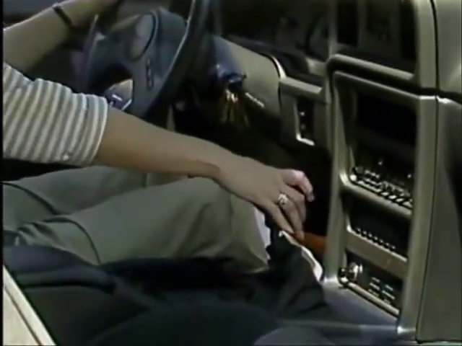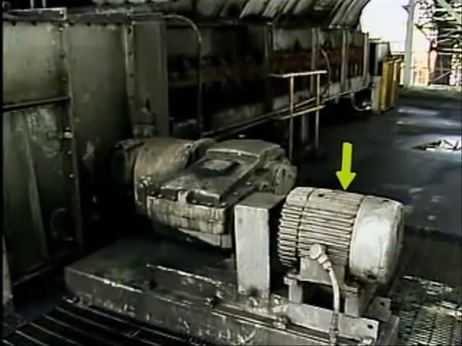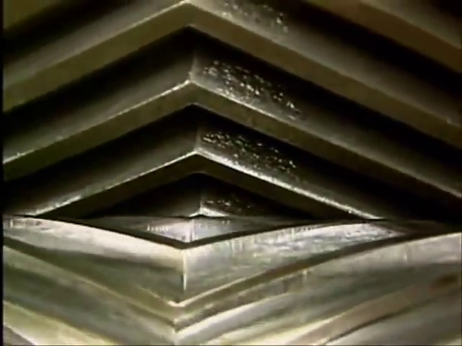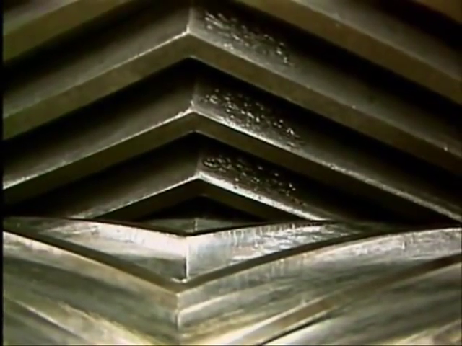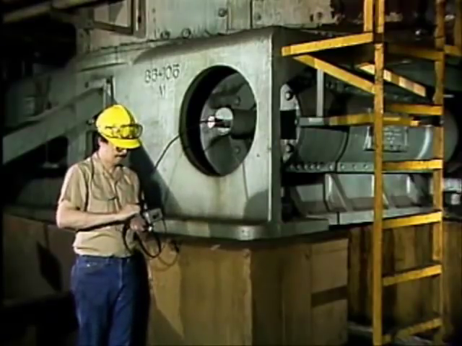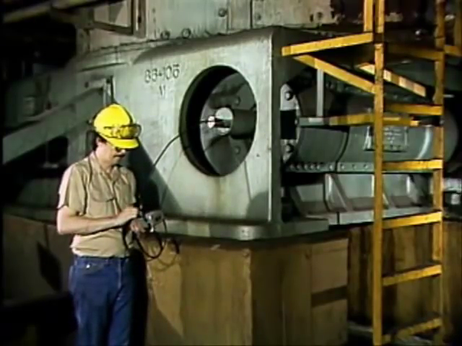Basically, gears transmit power from one machine to another. When there's a gear problem, everything can come to a stop. Because of this, it's important for you to understand how gears work in order to keep them and their associated equipment operating.